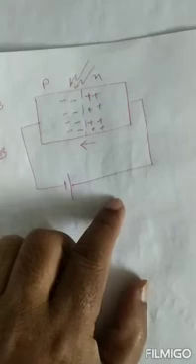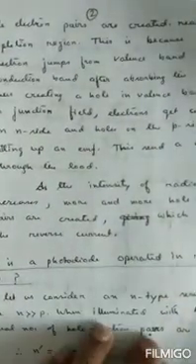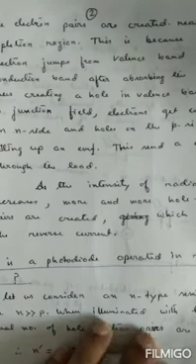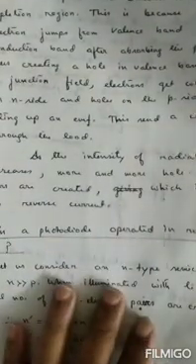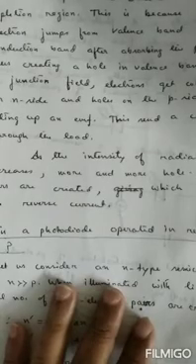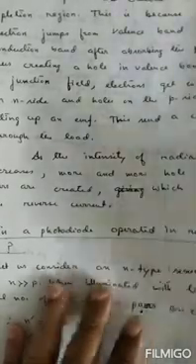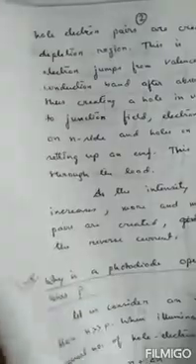As a result, the charge carriers increase, the minority charge carriers increase, and due to this the reverse current increases. This sends a current through the load. As the intensity of radiation increases, more and more hole-electron pairs are created, which increases the reverse bias current.